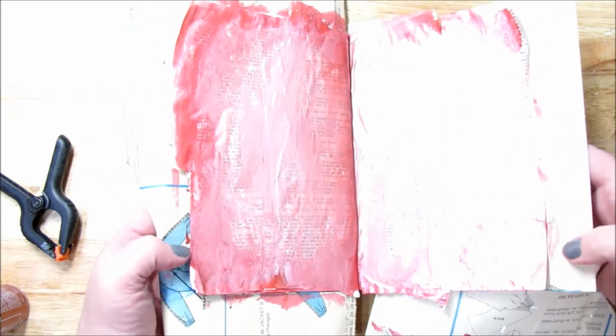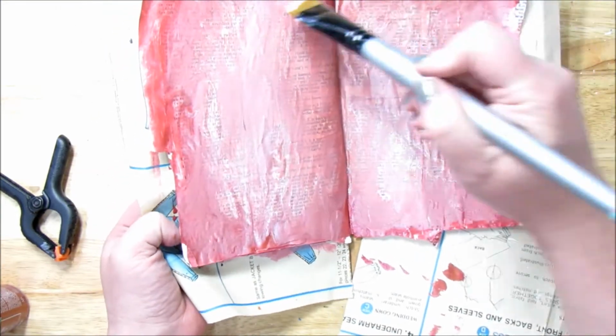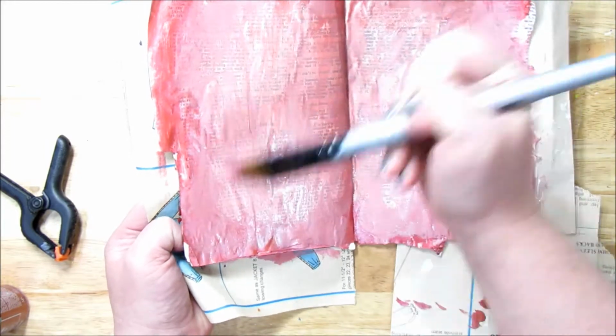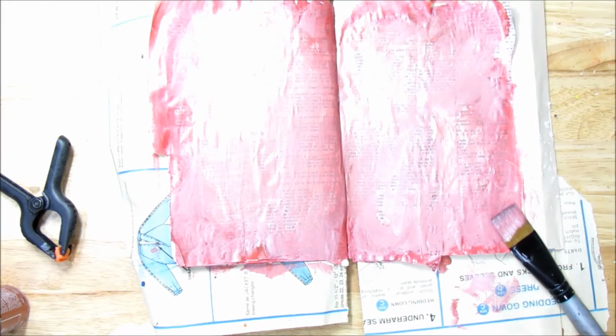Let me kind of angle it so the light, because when it's wet like this, it's really shiny and it's hard to see. I'm kind of scooping off just a little bit. All right, just like that. Let it dry. I'll be back.